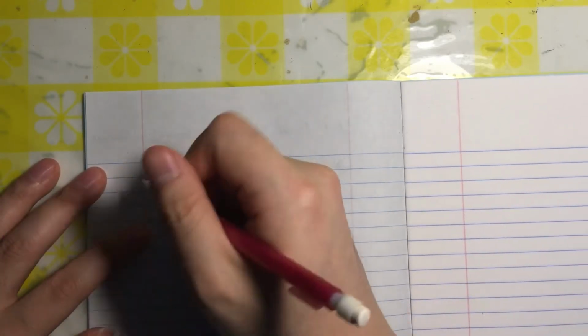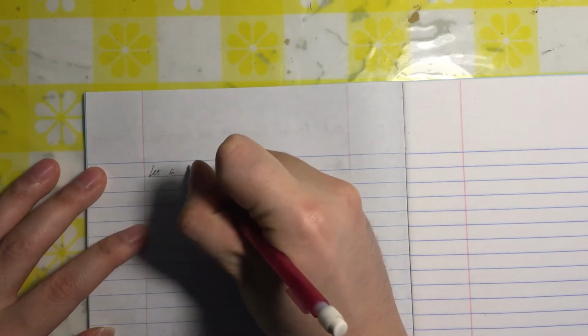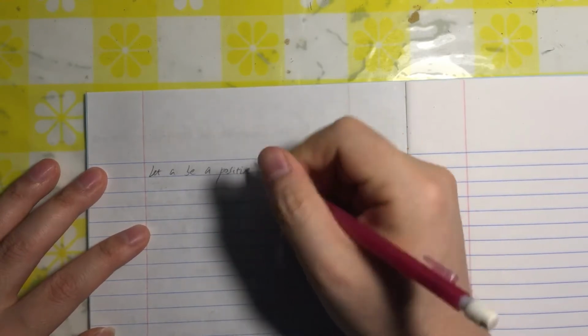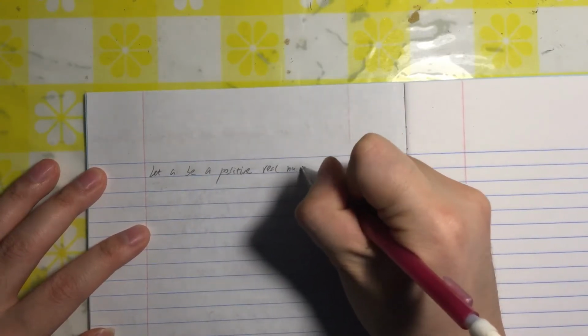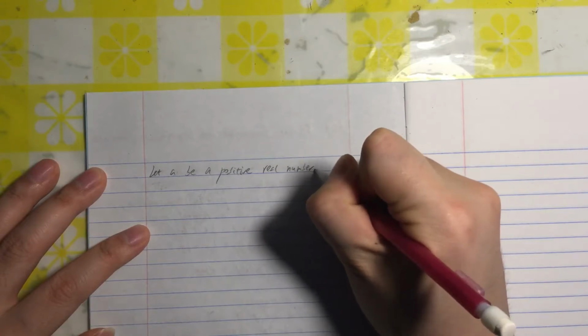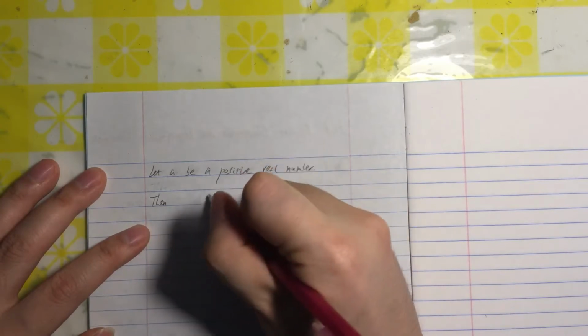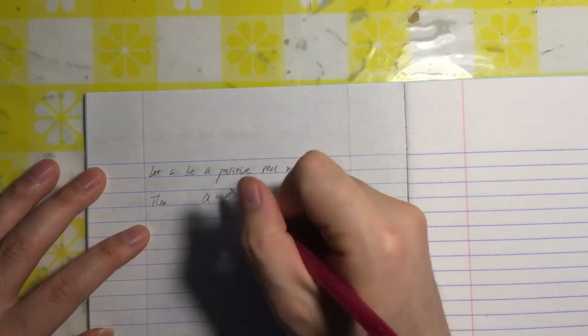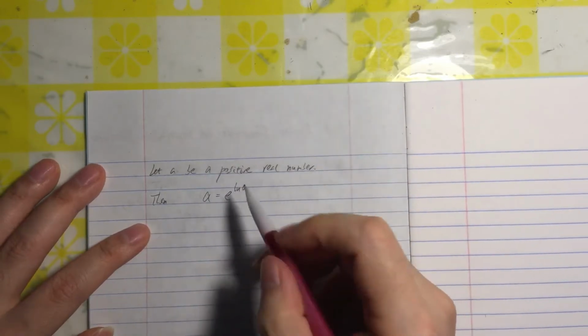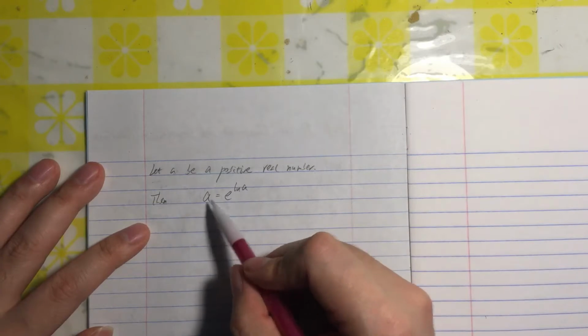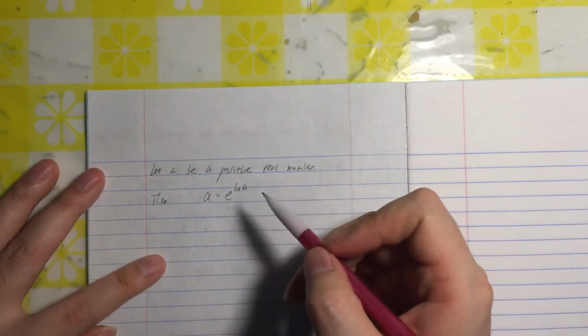Next, let me introduce the general exponential function. First of all, let's consider a positive number a. Let a be a positive real number. Then, by the inverse function property, we know that a can be written as e to the power of ln of a. e and ln are inverse functions of each other. When they are written together, they can cancel. So a can be written as e to the power of ln of a.